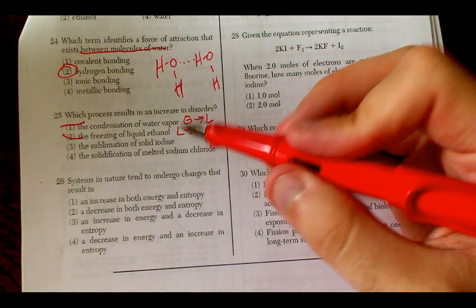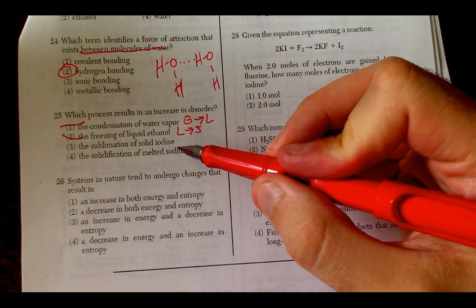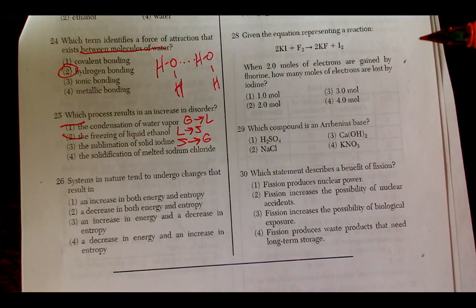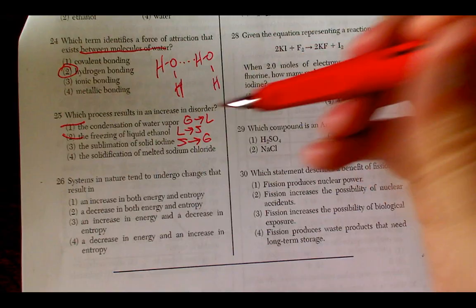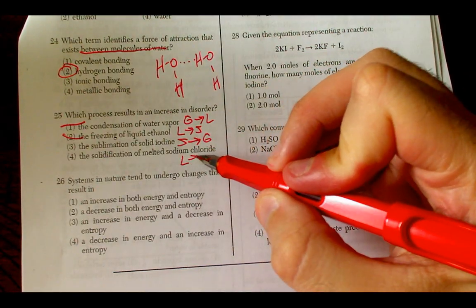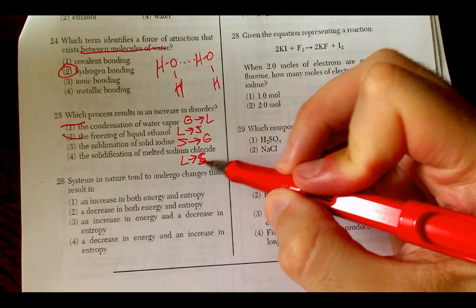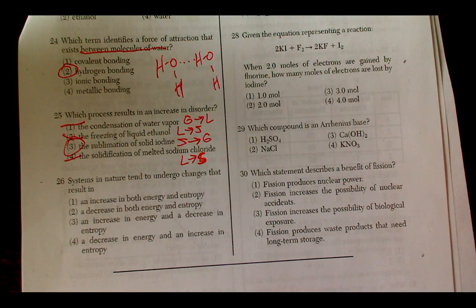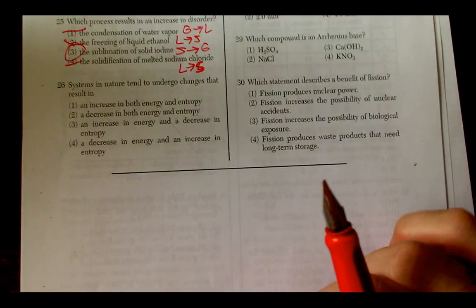Sublimation. Sublimation is like dry ice. In this case, it says iodine. Sublimation is when a solid goes to a gas. That looks pretty good. Solid going to gas, that should definitely increase disorder. Let's just double check our last answer choice. Solidification. Well, solidification is just freezing. It's becoming a solid. So that's going to be the same as choice 2. It's going to be liquid going to solid. So that's also not going to be our correct answer. Sublimation, solid going to gas for sublimation. That is going to be the best answer. That's increasing disorder, definitely.